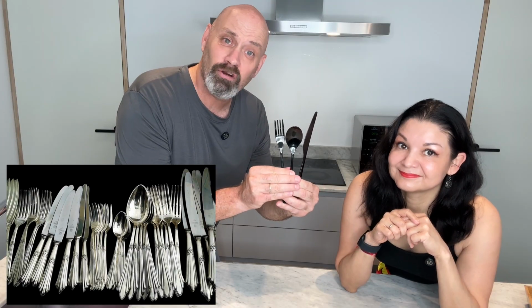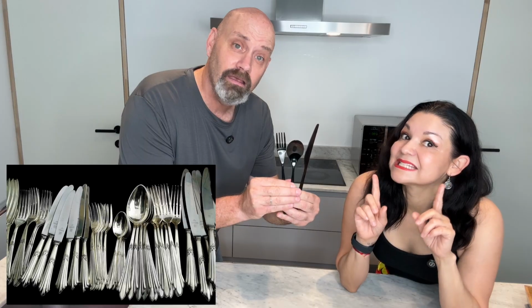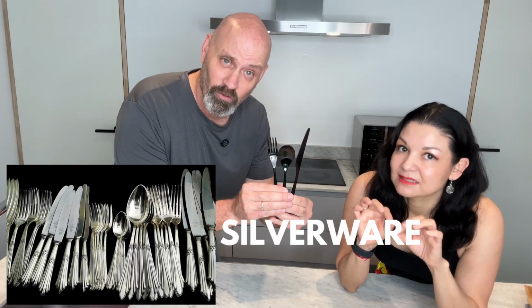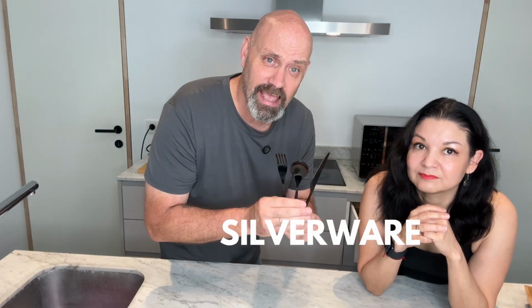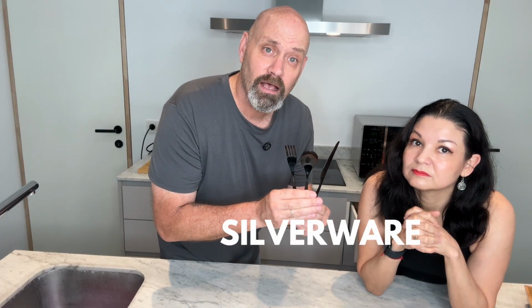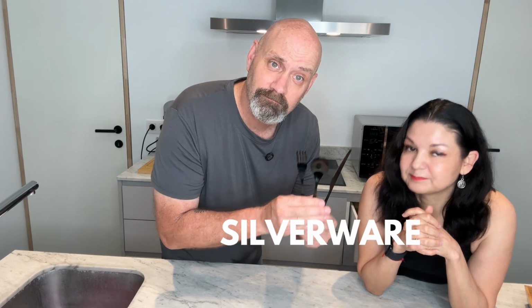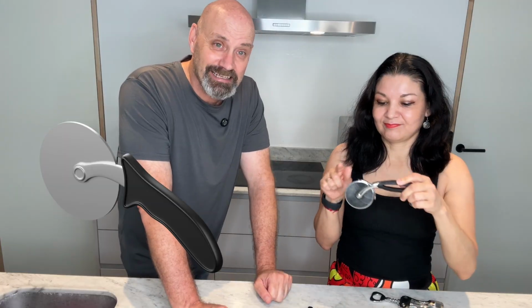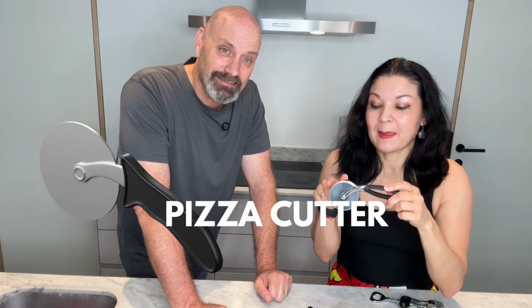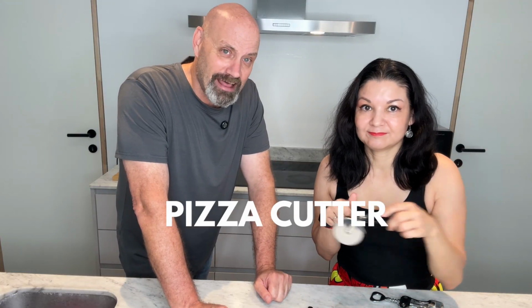These items together are called silverware. So when you're at the restaurant and they forget to put these on your table, you ask for a set of silverware. Another thing we use to cut is, very important, a pizza cutter. Pizza cutter. Don't leave home without it.